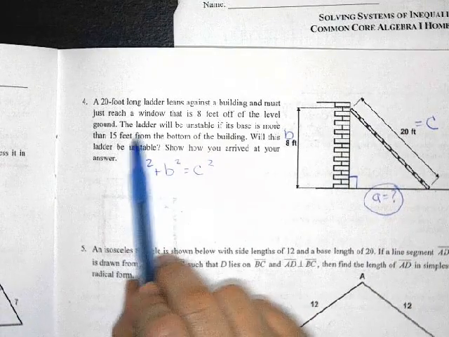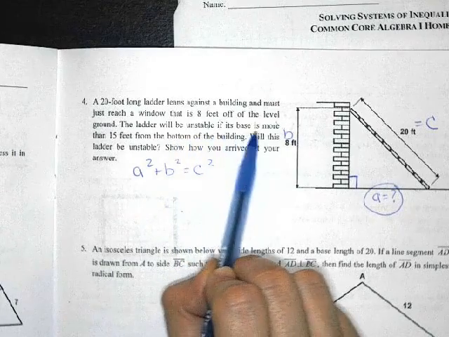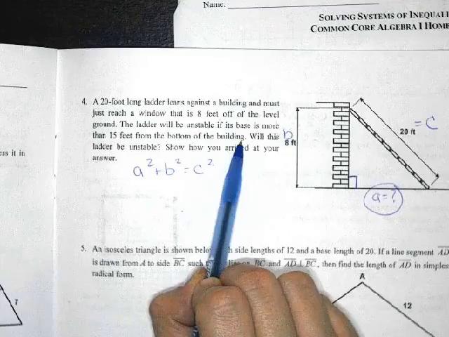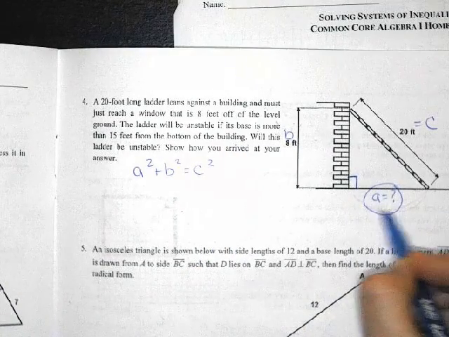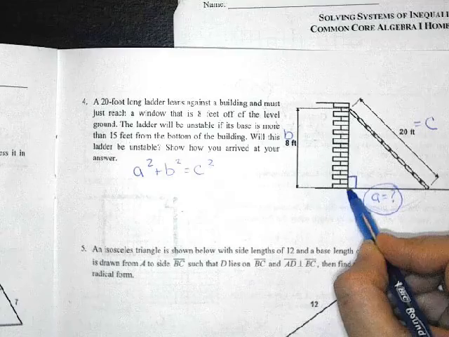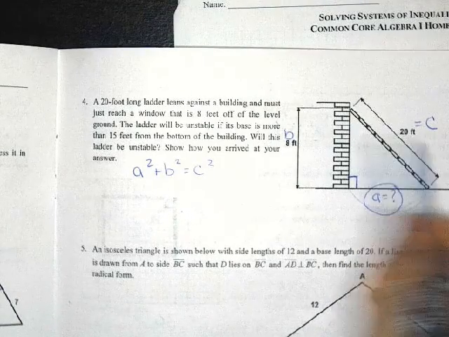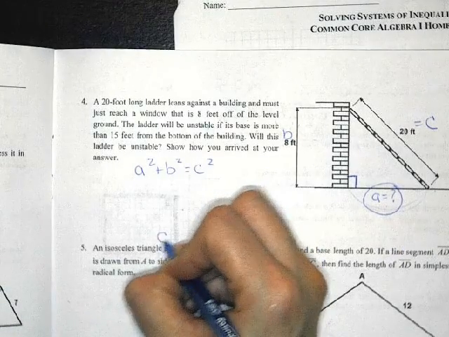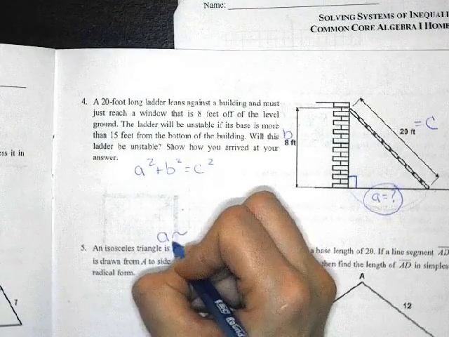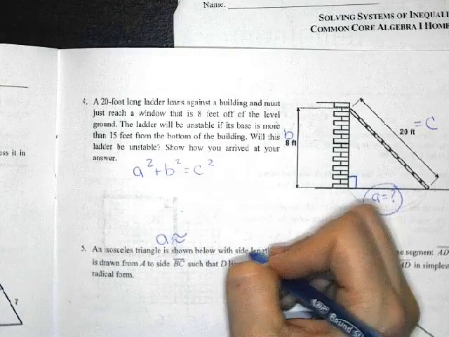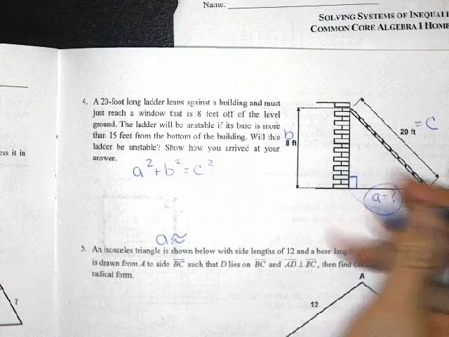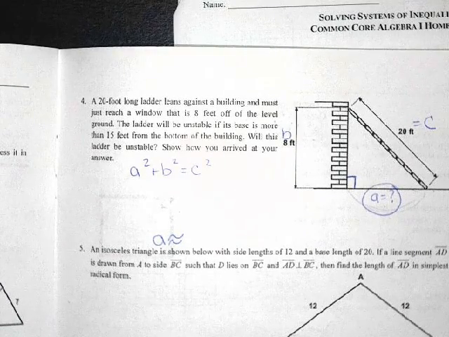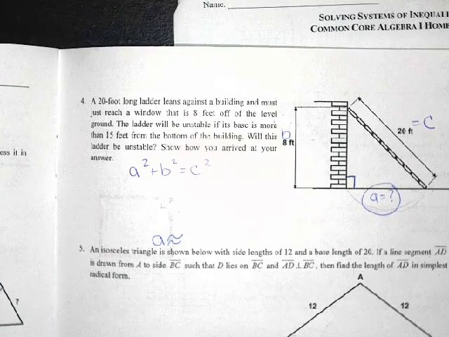Again, if you read your question, the ladder will be unstable if its base is more than 15 feet from the bottom of the building. So if this number is more than 15, then the ladder is not going to be stable. Plug in your numbers and tell me what you get for A. At this point, you will have to round it to an approximate number, to the nearest tenth if you need to. As far as that, I'm going to leave the homework there for you guys to attempt, and then we'll go from there if you need to in class.